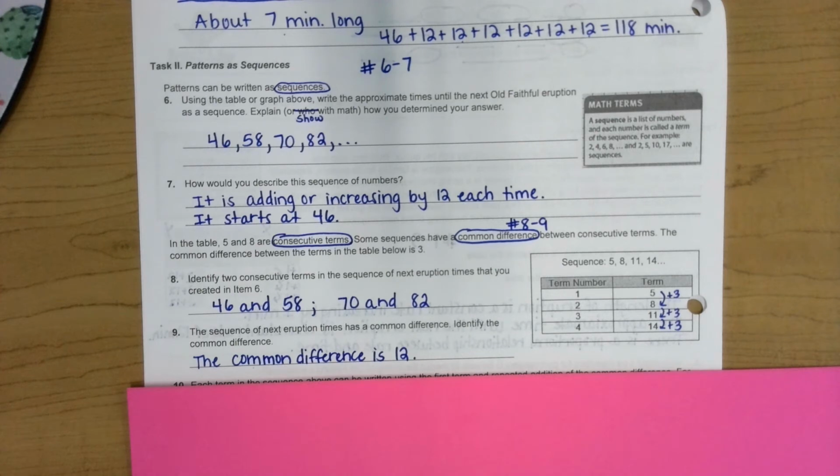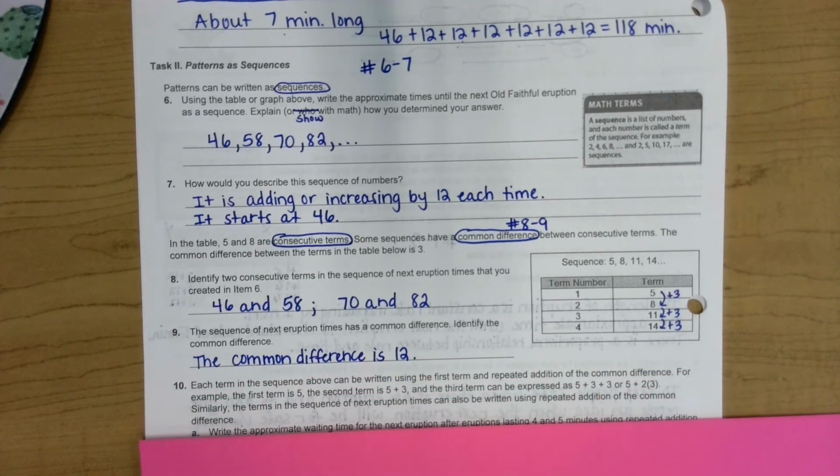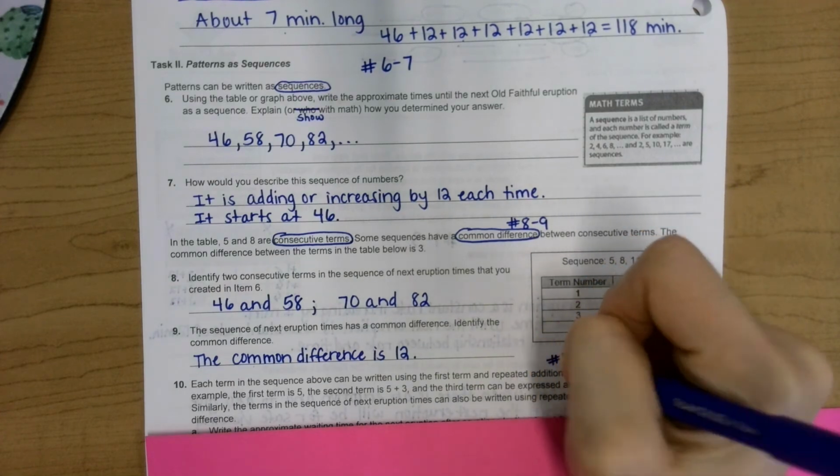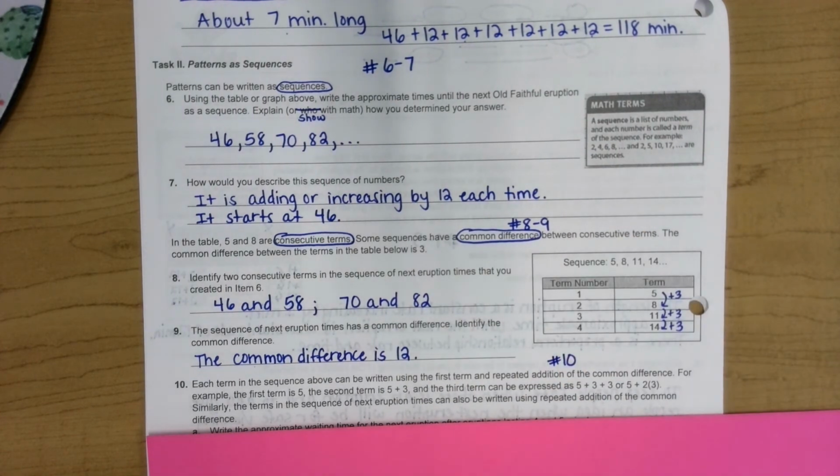All right, last time to pause the video, you're going to do number 10. So go ahead and pause the video, read over number 10, and do those. Okay, welcome back. You should have done all of number 10, A through D.